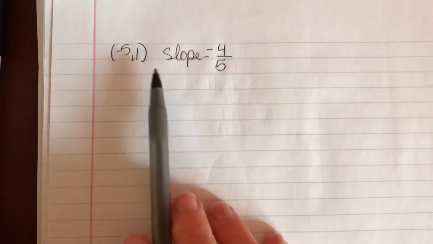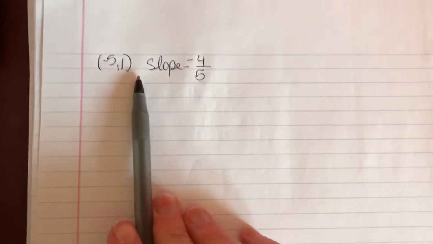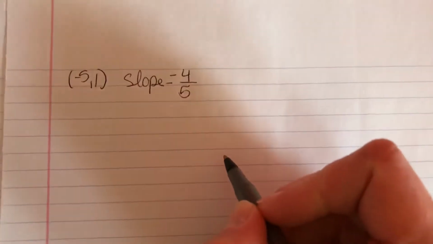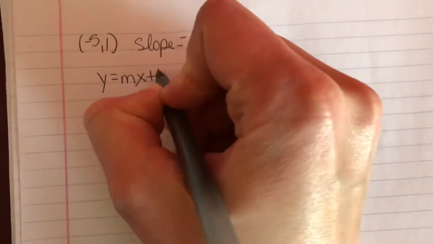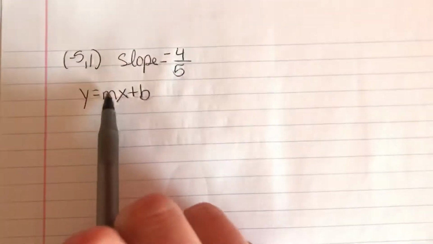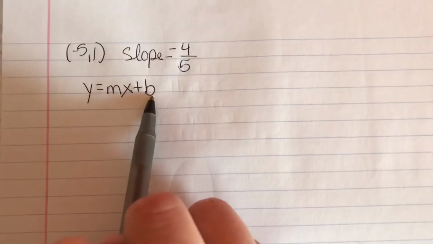Okay, so we're going to write the equation of a line going through a given point with a given slope. So there are lots of different forms you can use. I find students are usually the most comfortable with slope-intercept form, y equals mx plus b. So remember, m is where your slope goes, b is going to be your y-intercept.